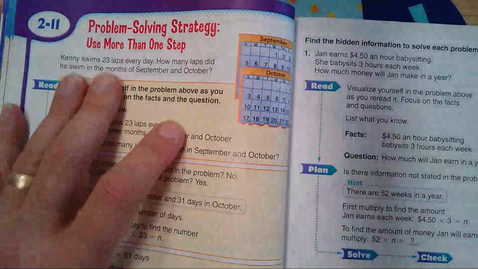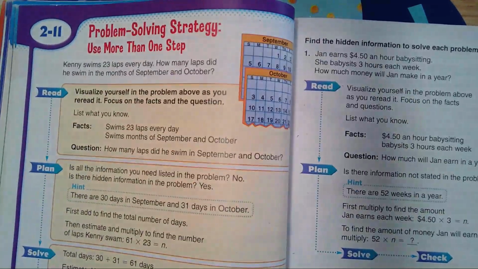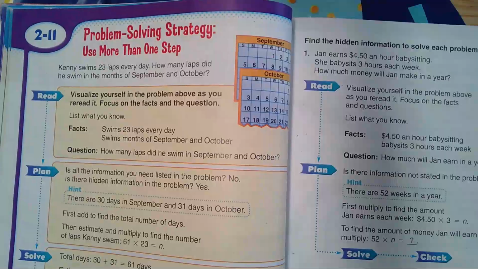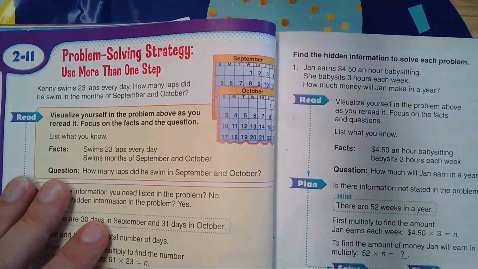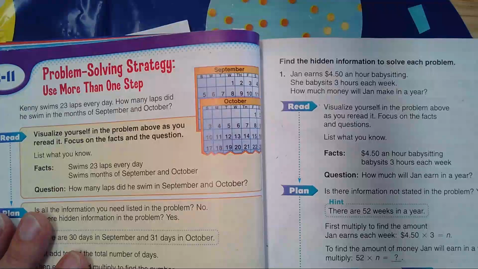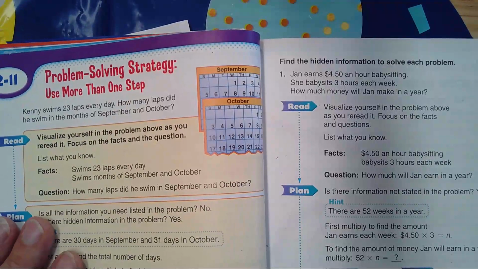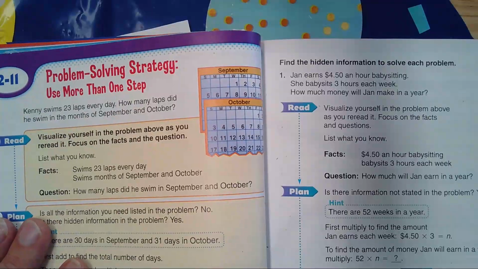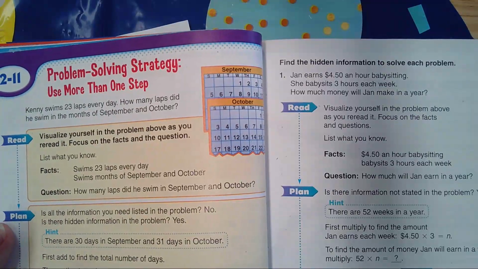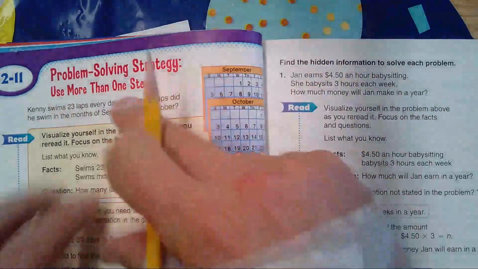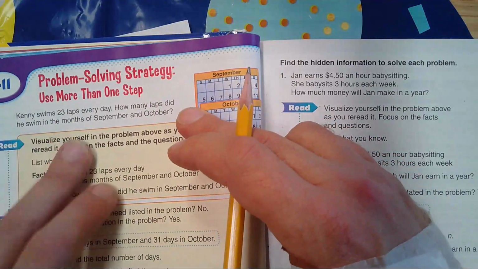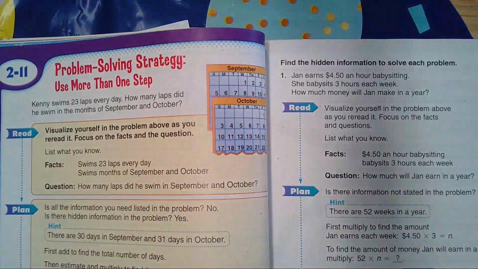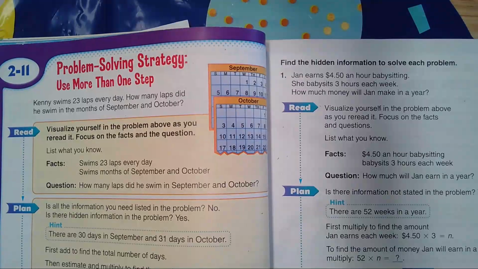So first thing you do, read the problem, which we have done a couple of times now. They say visualizing, blah, blah, blah. But really, what I'm trying to do when I read the problem is consider what the relevant or important pieces of information are. So I would ask, and I'll be asking you these same questions in just a minute, what do we know here? Well, what do I know? I know he swims 23 laps a day. And I know he swam every day in September and October. Right? What don't I know?